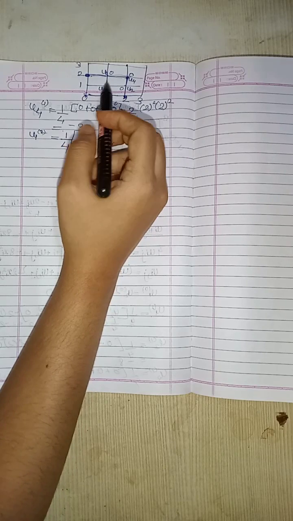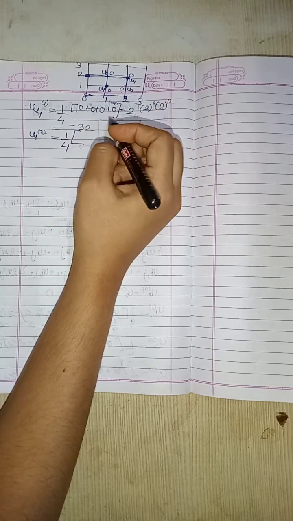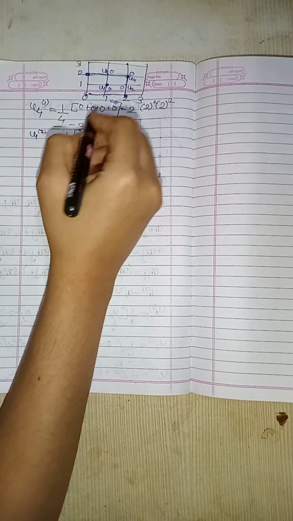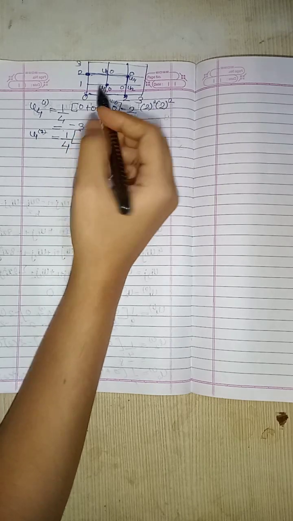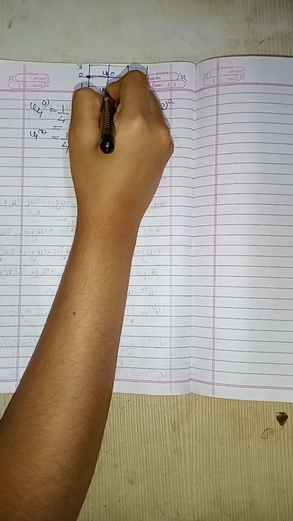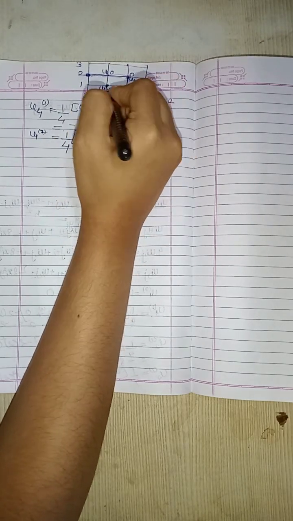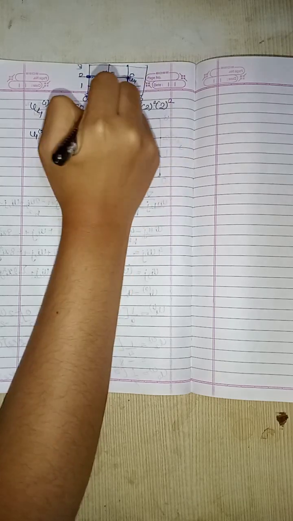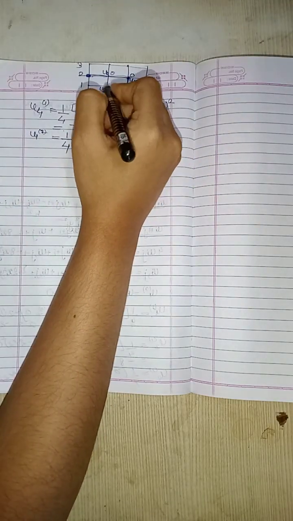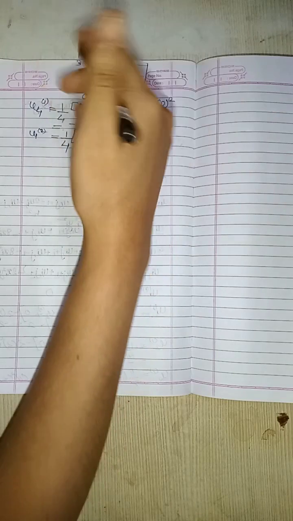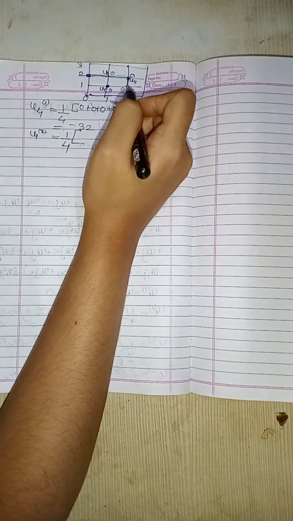Now this was our graph. Now for the second approximation for u1, you have to follow again the same formula, but you need to update the values which you have got for u2, u3 and u4.